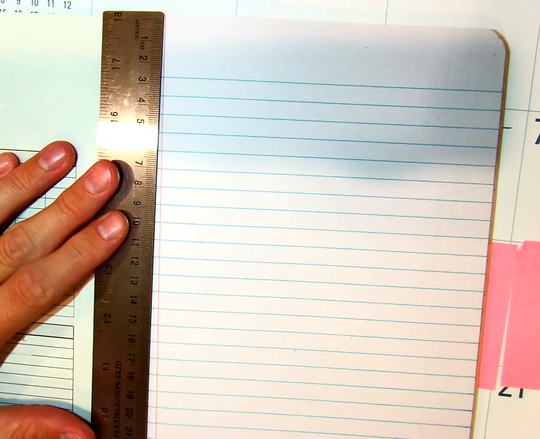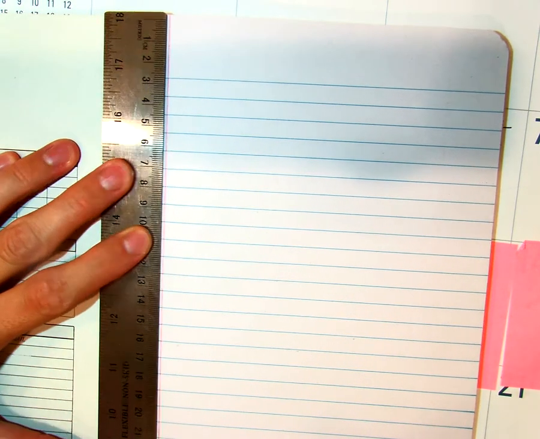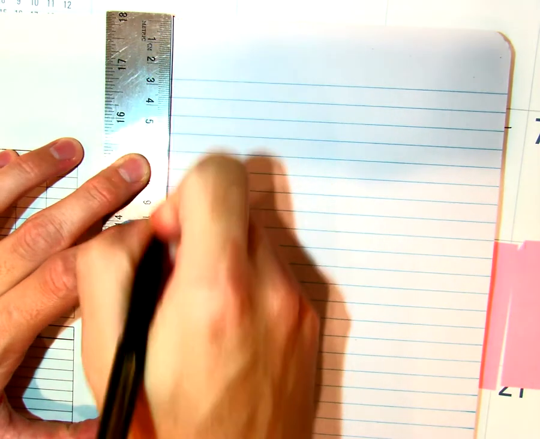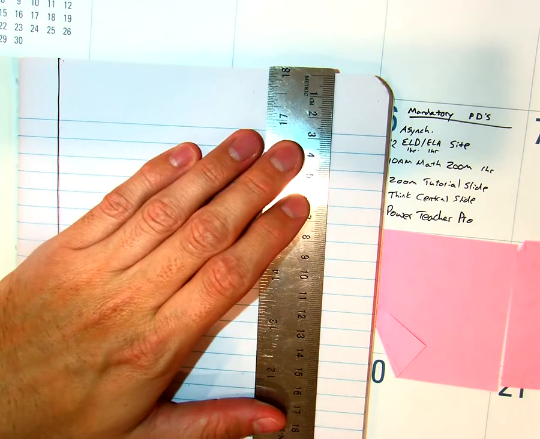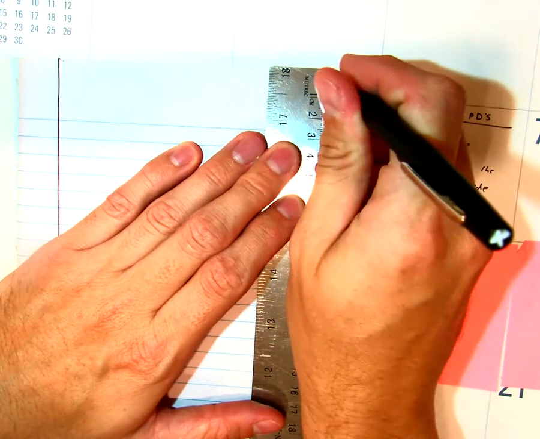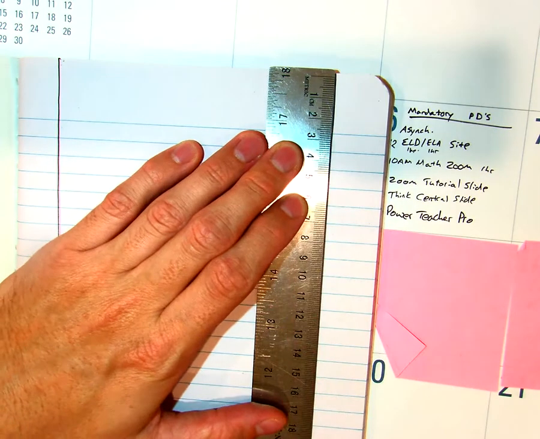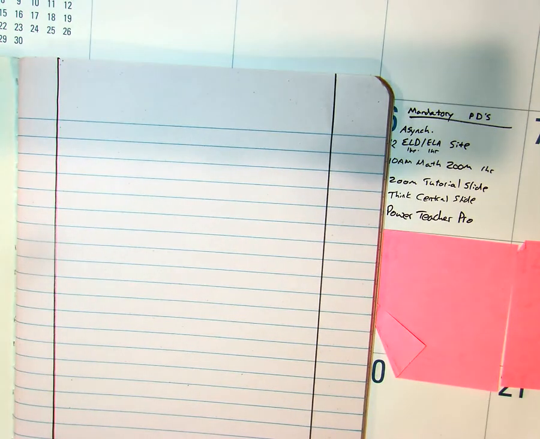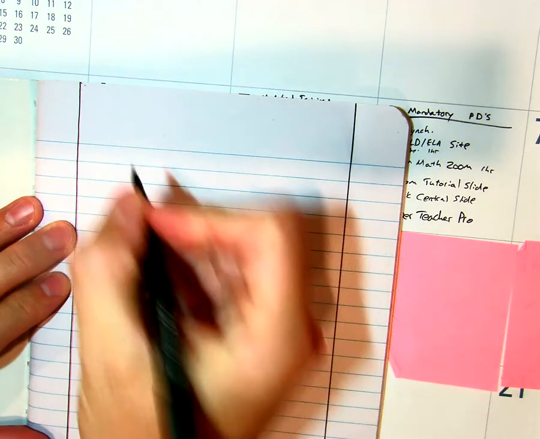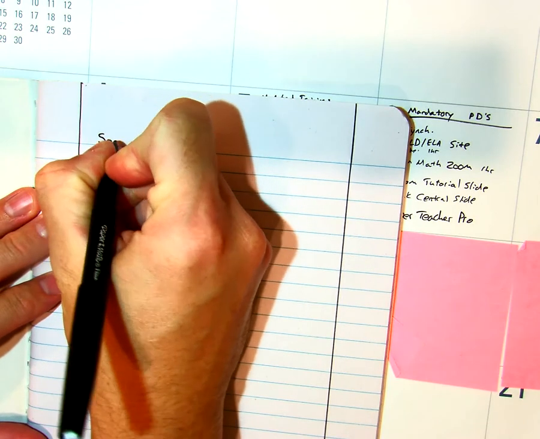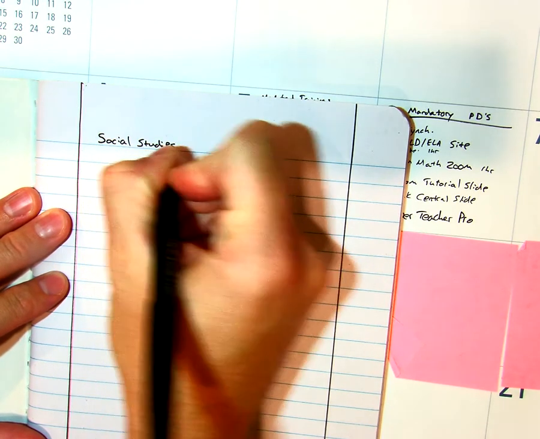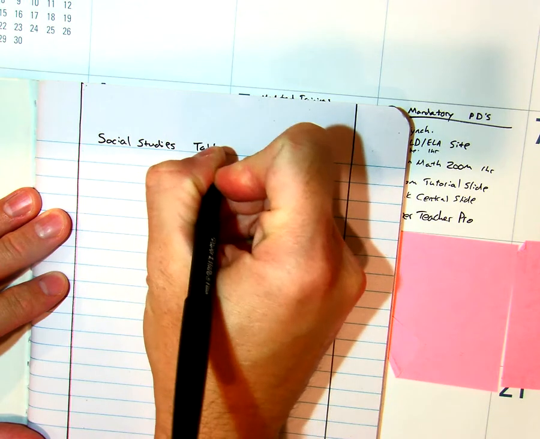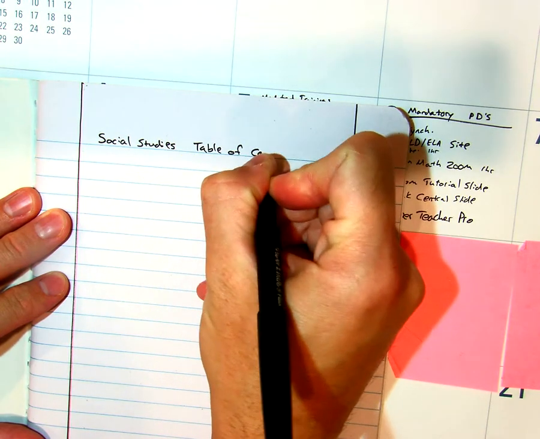Alright, again, we want to use these margins as a guide, so I'm going to use my trusty ruler. Got a margin. Got another margin. We're going to set up our table of contents. Social studies. Table of contents.